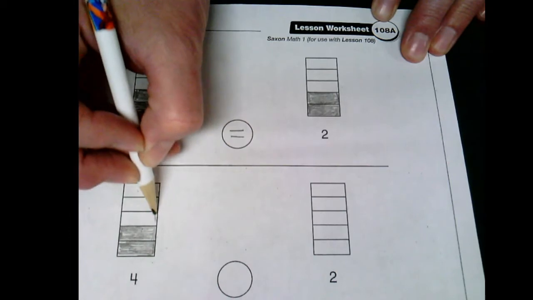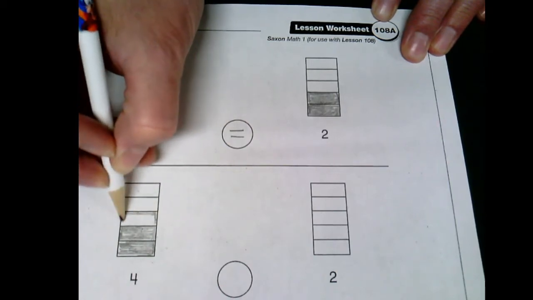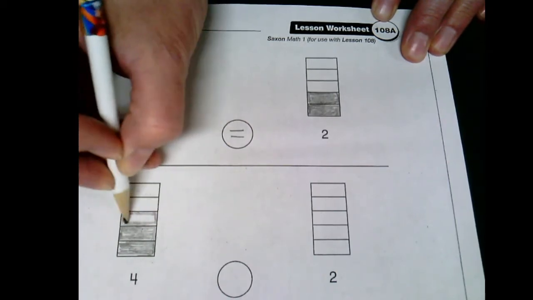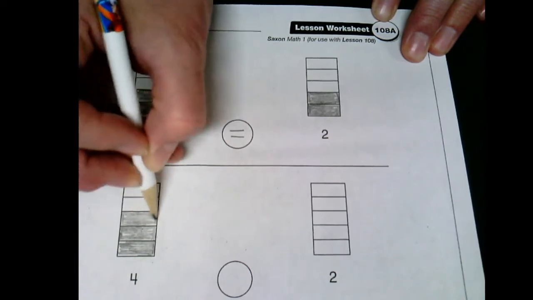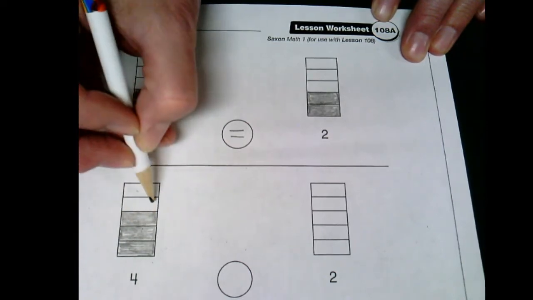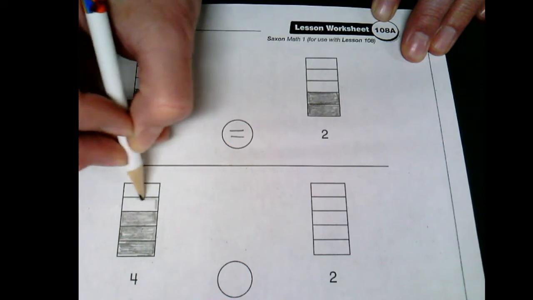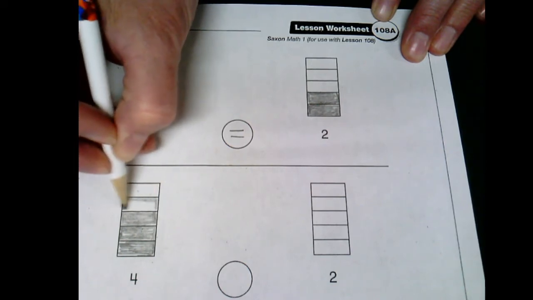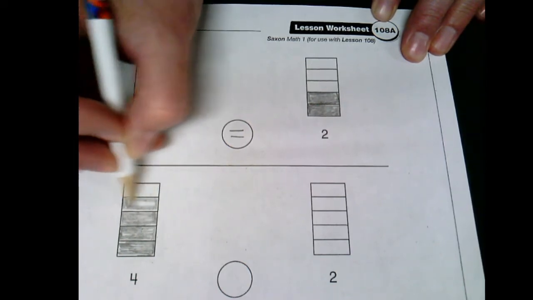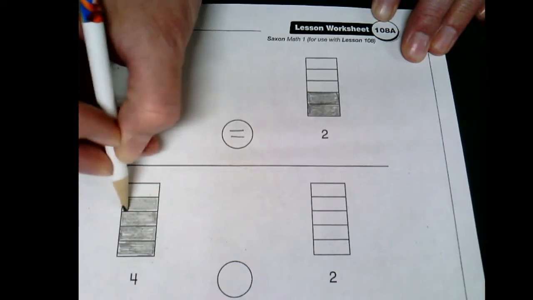That takes a little longer, doesn't it? While you're coloring, you can always think of counting by numbers. You could count by 2: 2, 4, 6, 8, 10, 12, 14, 16, 18, 20. Look at that, I'm all done.